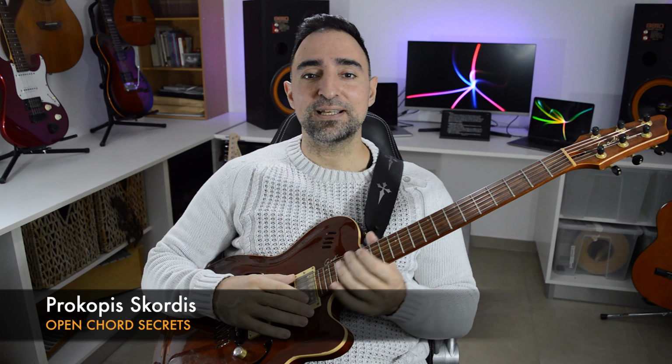Last time we learned how to replace the root note with the note 2 frets above it to create a chord embellishment, or keep it there to create a new chord, the C add 9. Today we're going to do something similar.